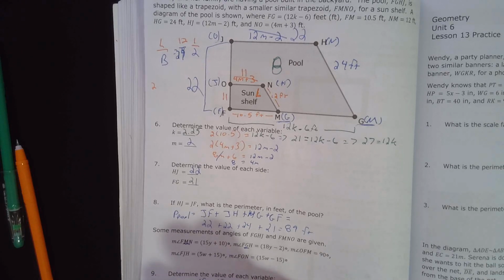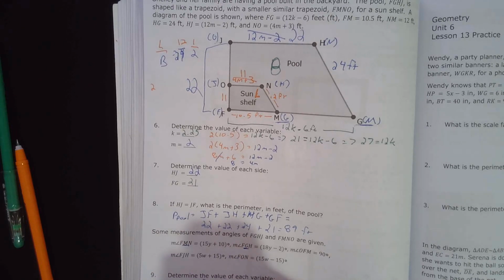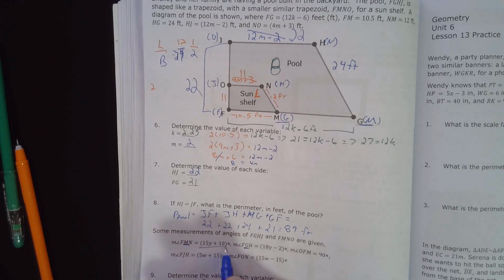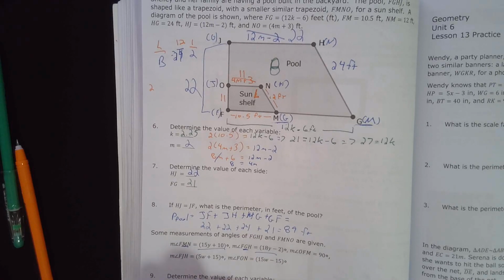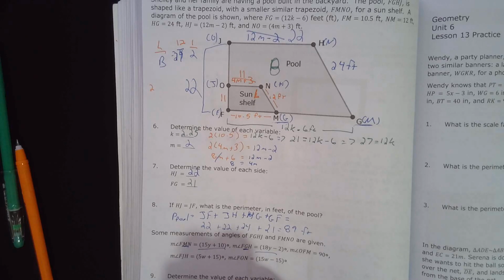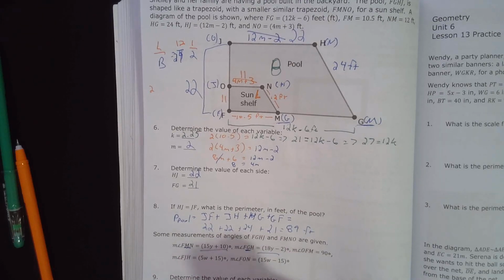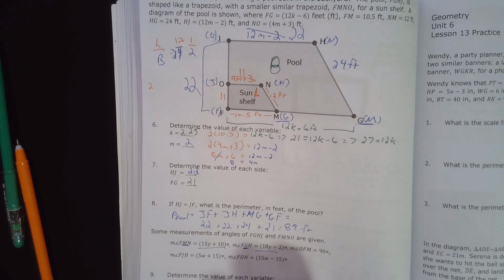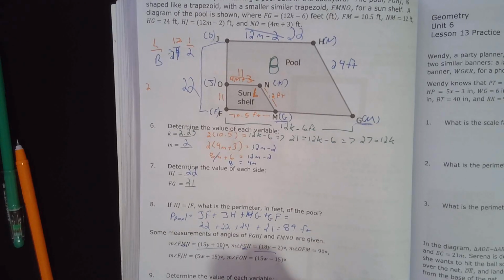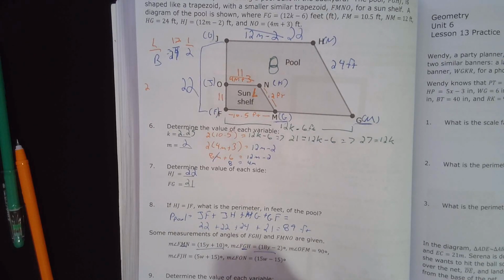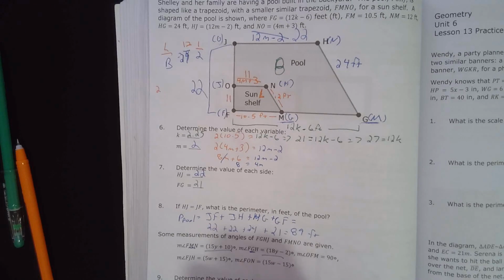15Y plus 10 equals 18Y minus 2. This one and this one are equal to each other, so that's going to be 3Y. Subtract 15 from that side, 3Y is going to be equal to 12.